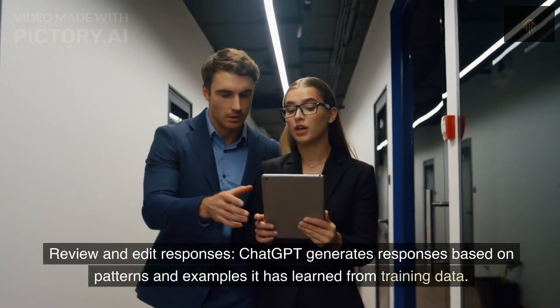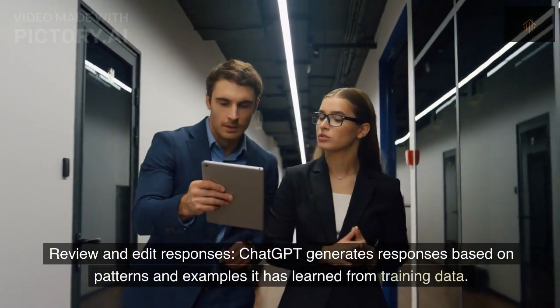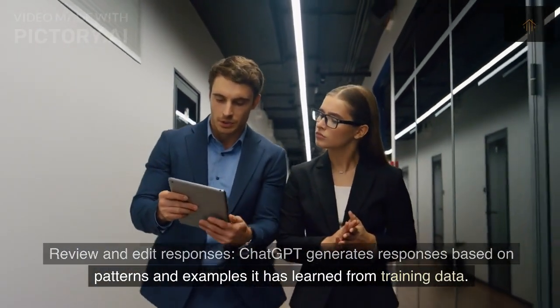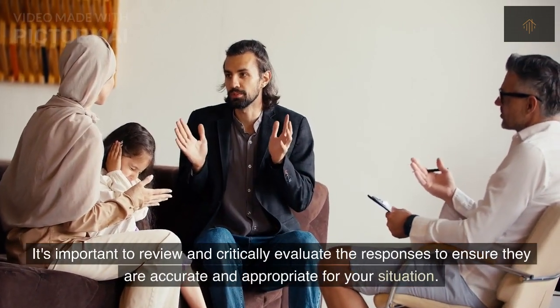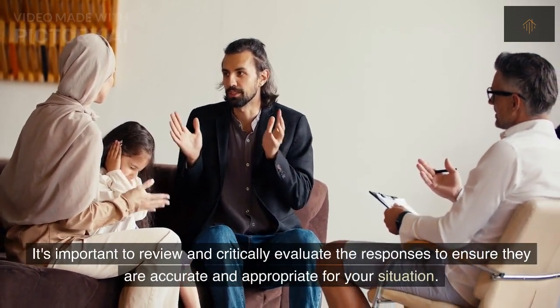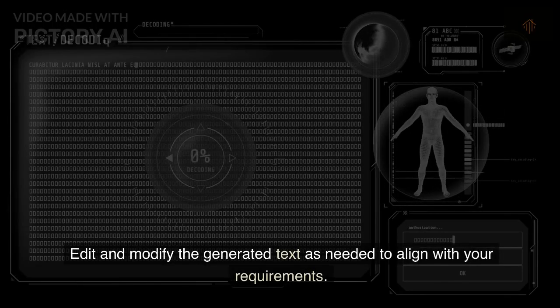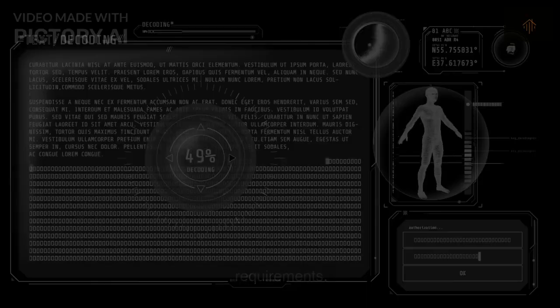Review and edit responses. ChatGPT generates responses based on patterns and examples it has learned from training data. It's important to review and critically evaluate the responses to ensure they are accurate and appropriate for your situation. Edit and modify the generated text as needed to align with your requirements.